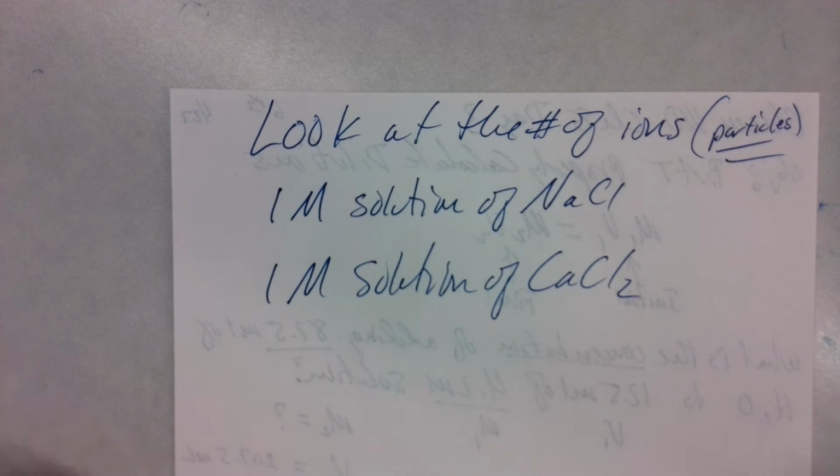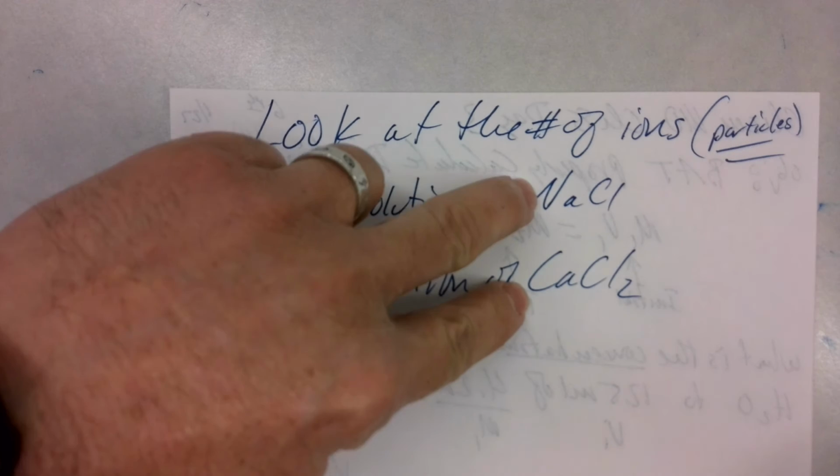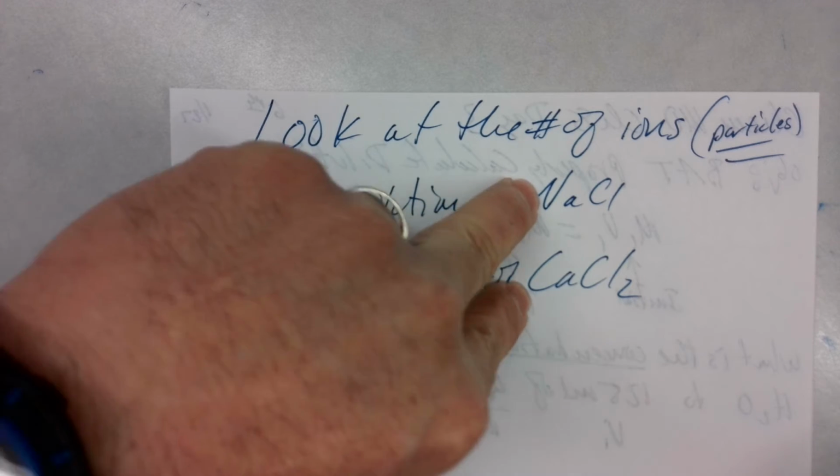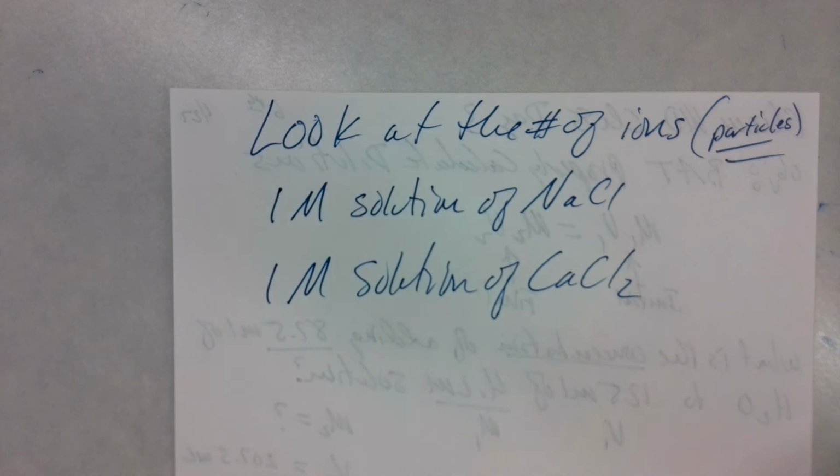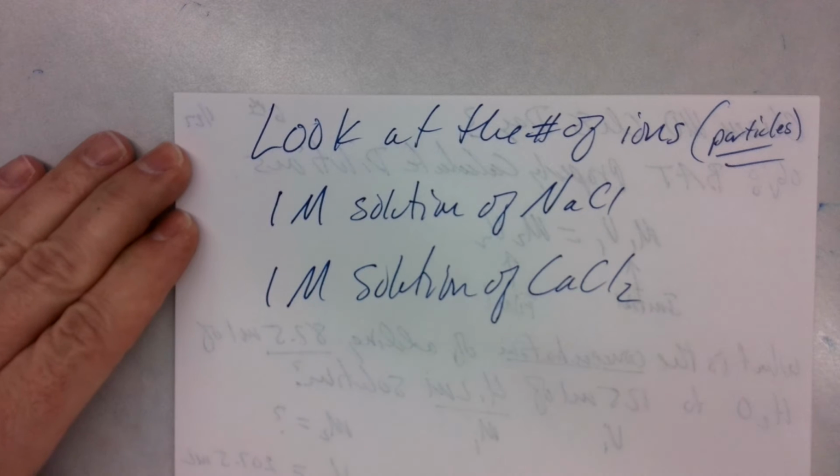Now, when these two things dissolve in water, okay? Well, when I put these two things in water, the first thing they're going to do is they're going to dissolve, right? As they dissolve, though, who can tell me what else they're going to do? It's another D word. They're going to dissociate. Now, when they dissociate, what will NaCl give me?